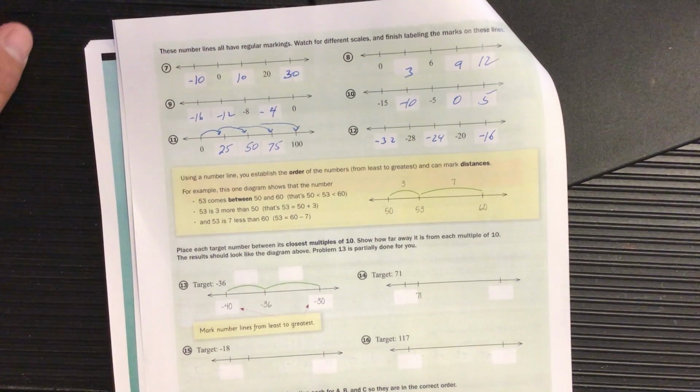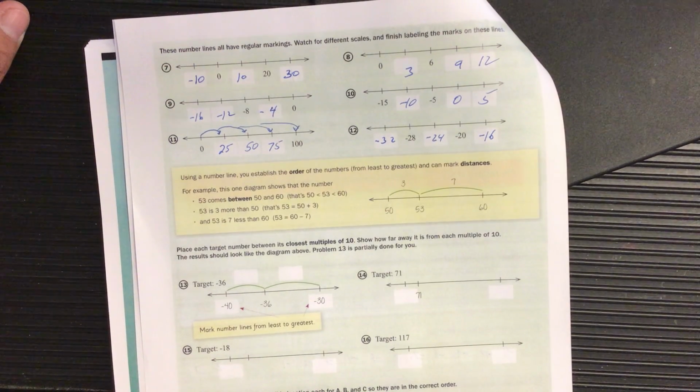Directions for the next part. Landon, I'd love to chat so much. Why don't you read that one for me?